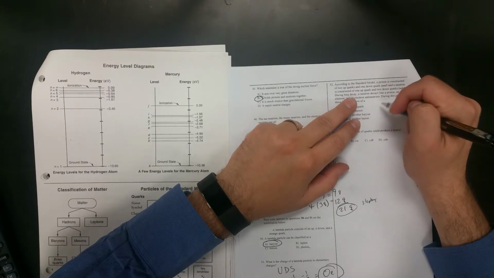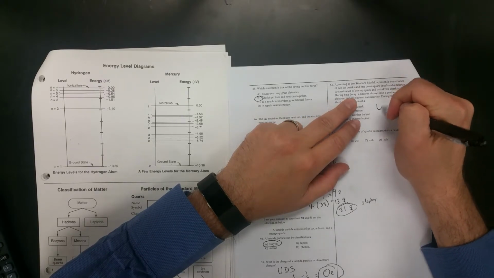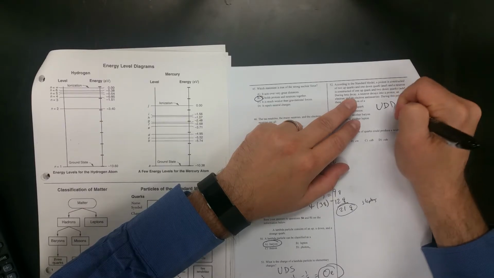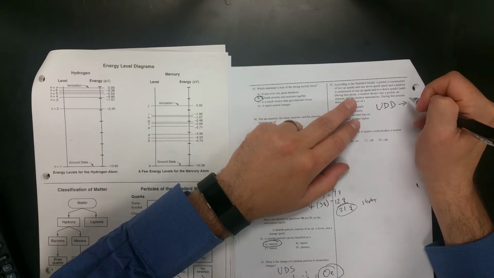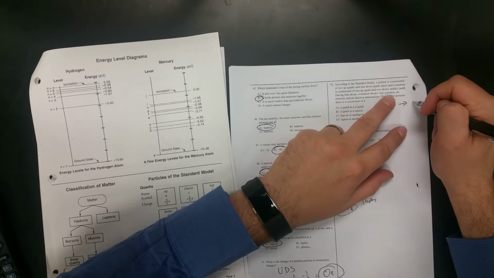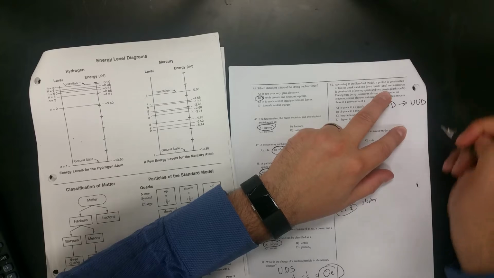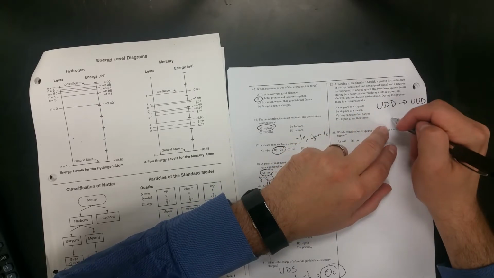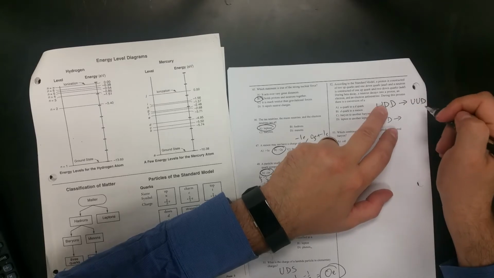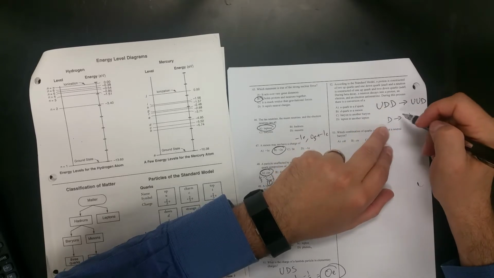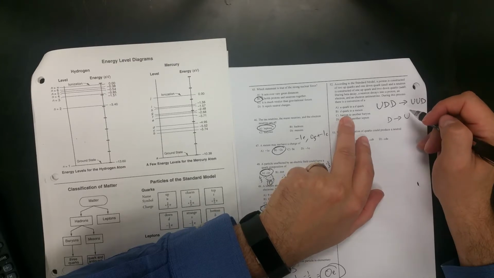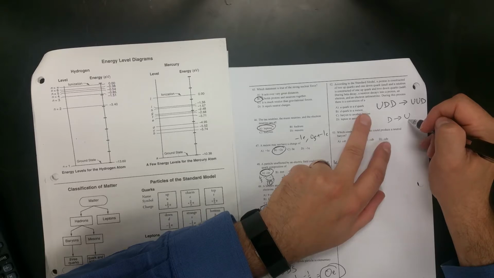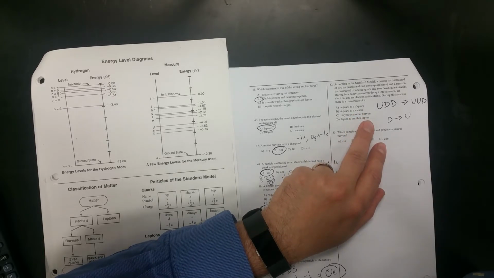A neutron, which starts out as UDD, becomes a proton, UUD. So it starts with a U and 2 D's, ends with 2 U's and a D. So clearly one of those D's has to become a U. So you get a down quark that is going to become an up quark in some way.